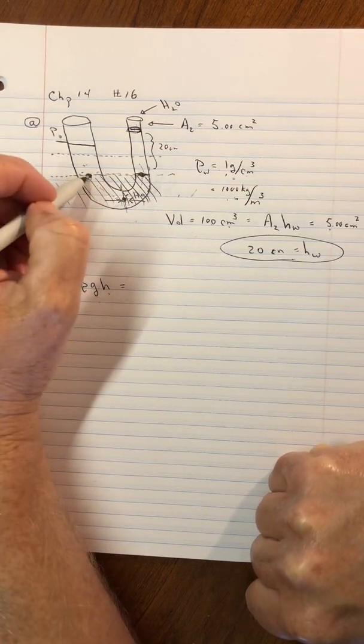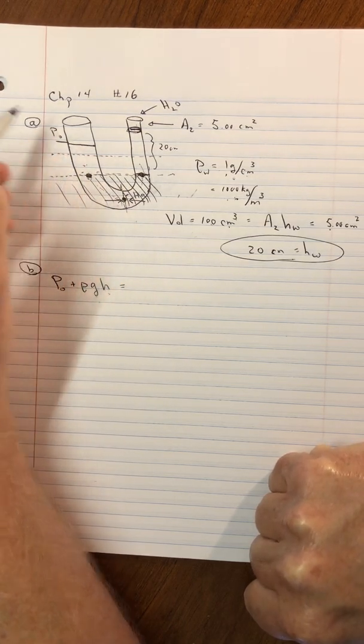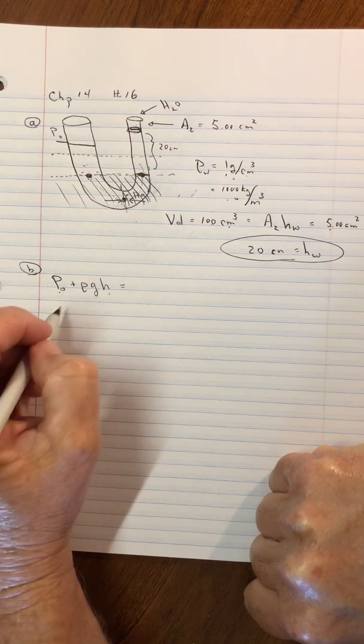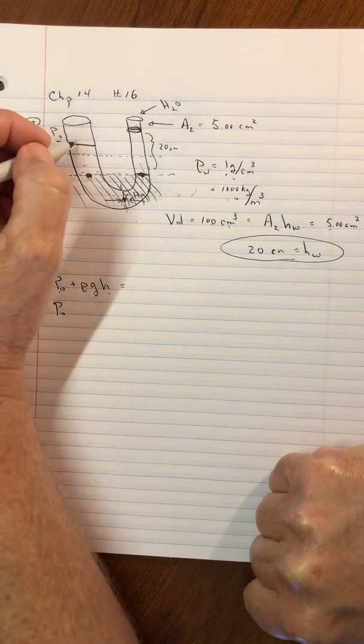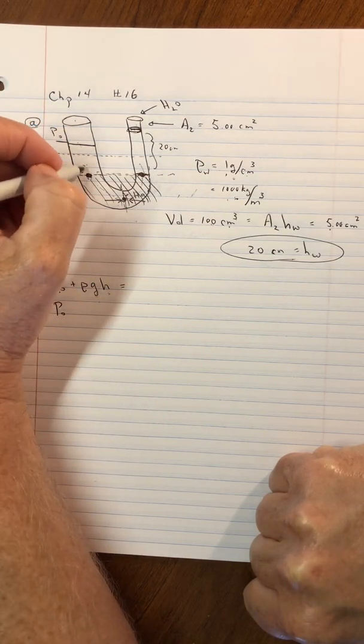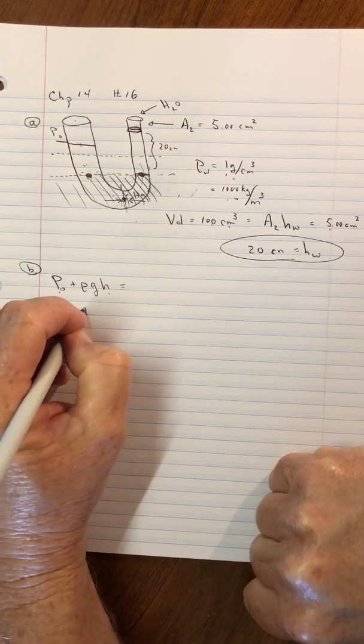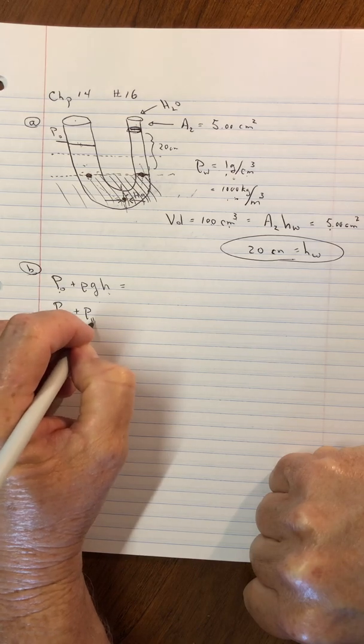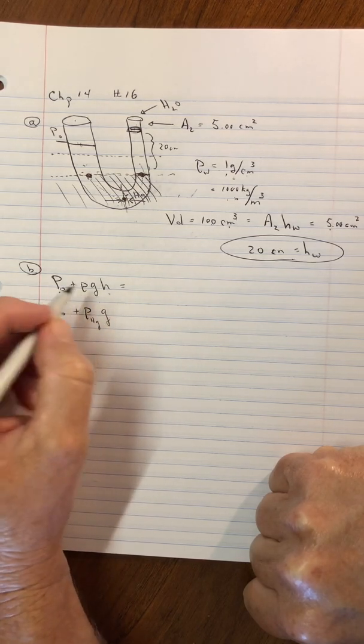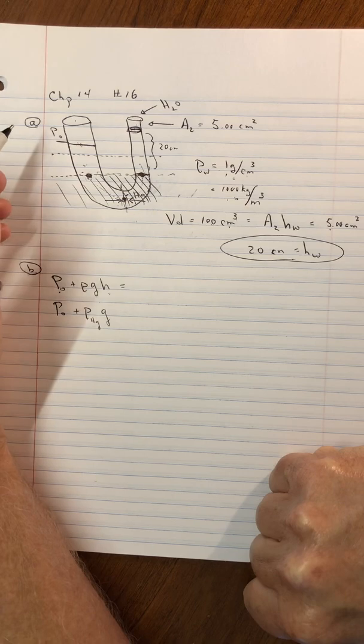And the way I would calculate this pressure would be to say it's caused by the atmospheric pressure, from here, and then this pressure. And so that would be the density of the mercury times G times this height.